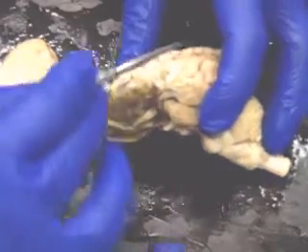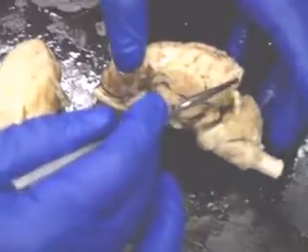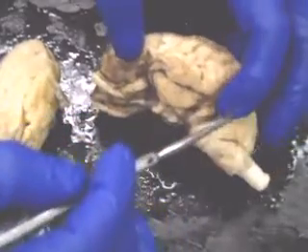If I turn this brain to the side now, we can see that this is the frontal lobe. Up here is the parietal lobe. This is the temporal lobe. And back here is the occipital lobe.